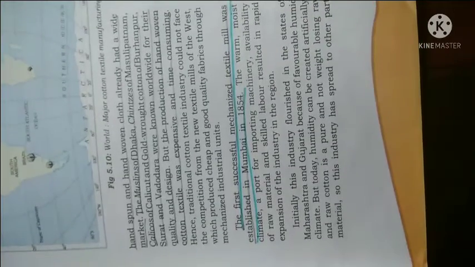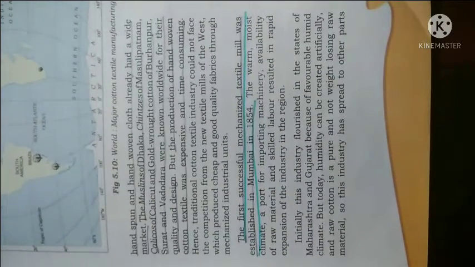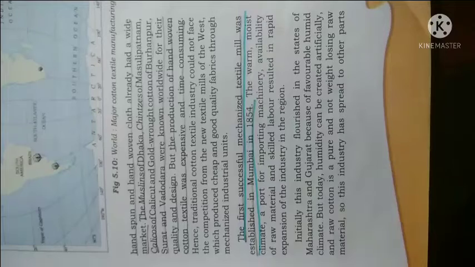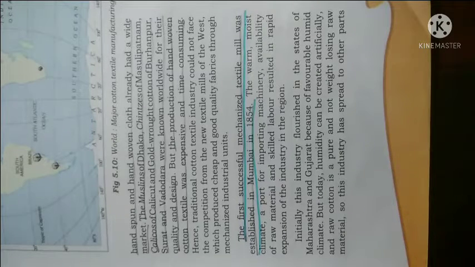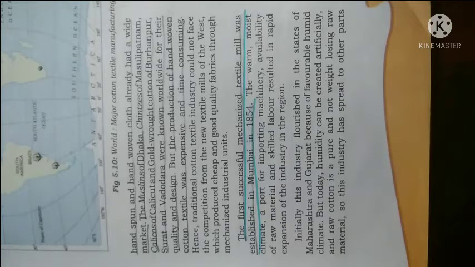You have to remember this underlined sentence. Rapid expansion of the industry took place owing to the warm, moist climate, the presence of a port nearby, and availability of raw material and labor at cheap cost.